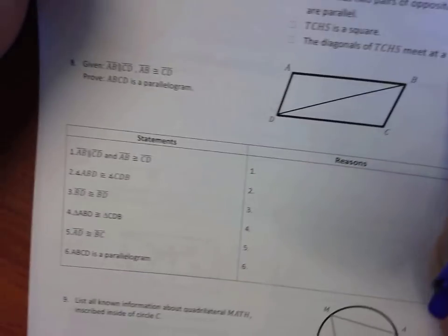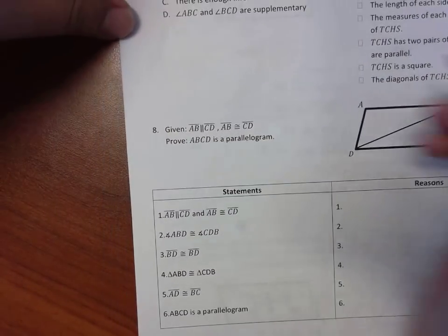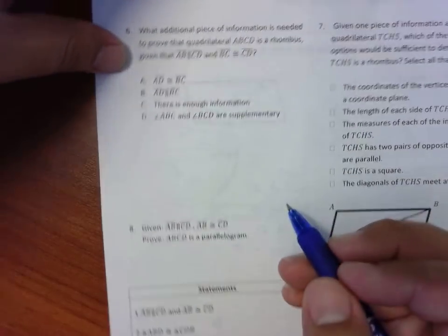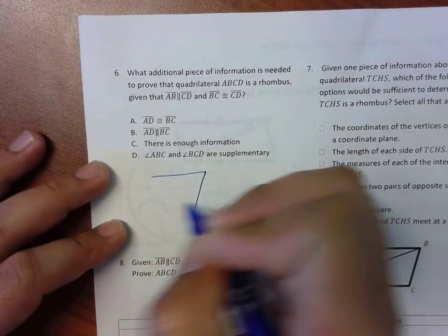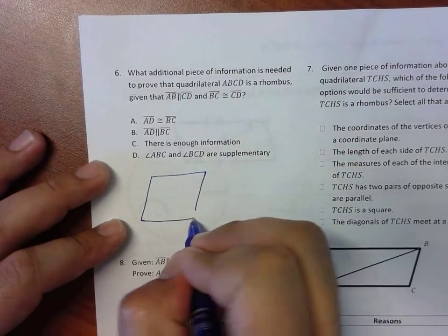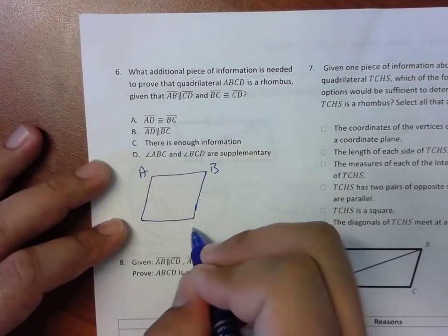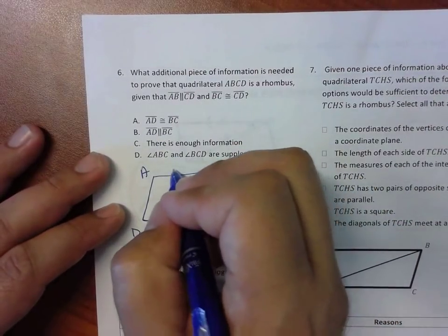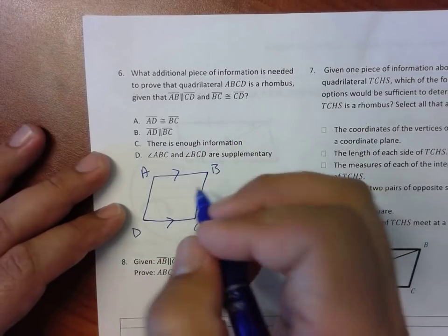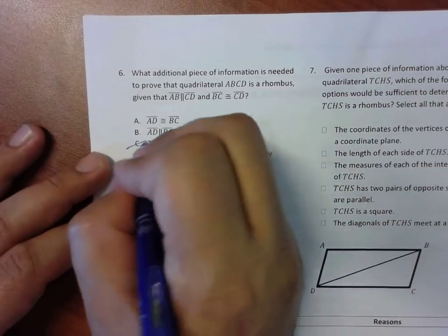6. What additional piece of information is needed to prove that the quadrilateral ABCD is a rhombus, given that all of that stuff is true? This was actually a bell ringer. Here is my shape. A, B, C, D. AB is parallel to CD. BC is congruent to CD. There is not enough information.